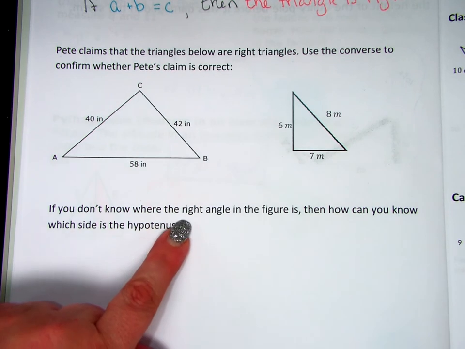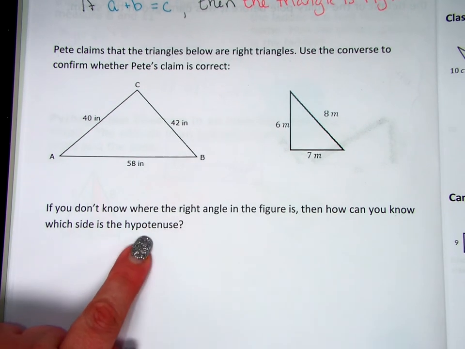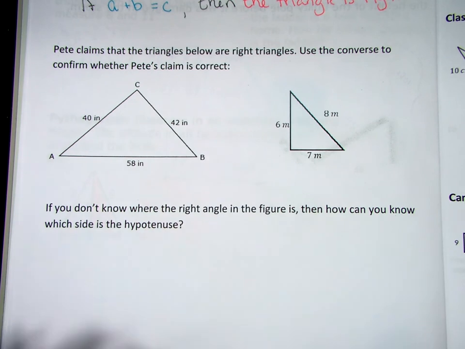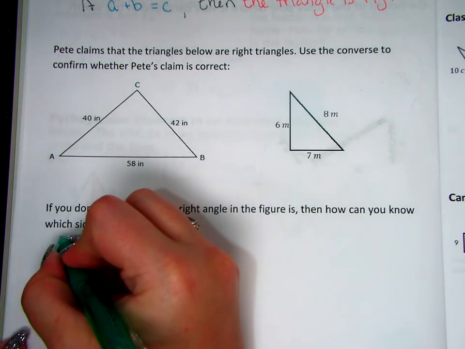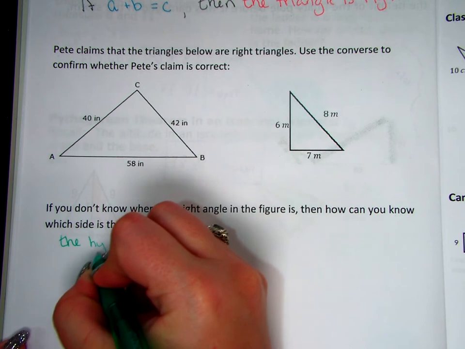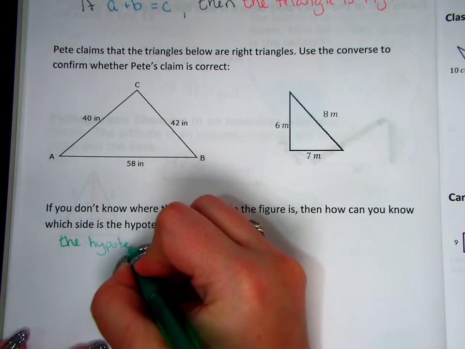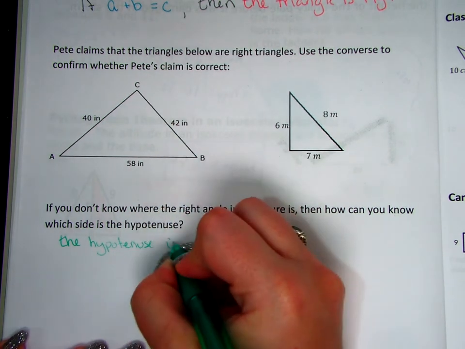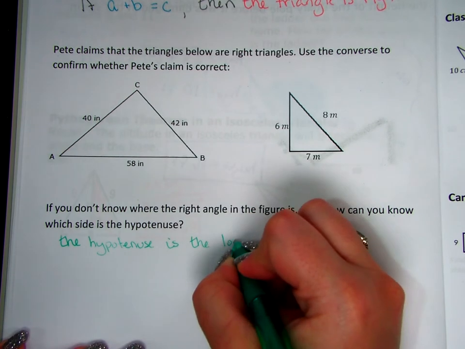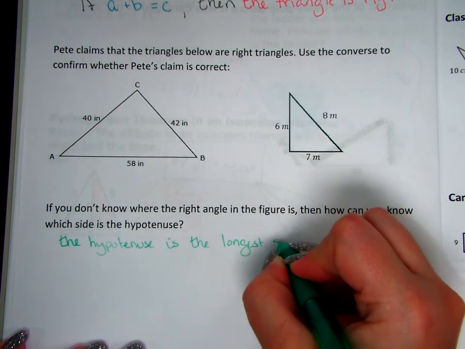So if we don't know where the right angle is, we know which side we're going to test as the hypotenuse, because the hypotenuse is the longest side.